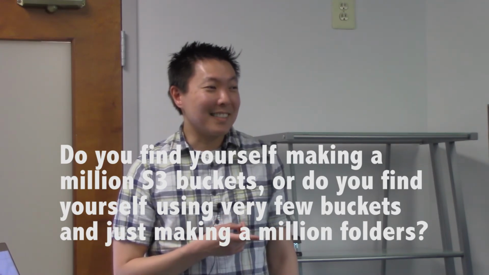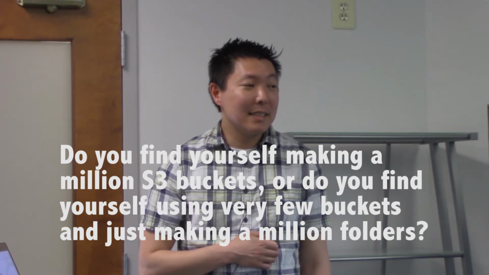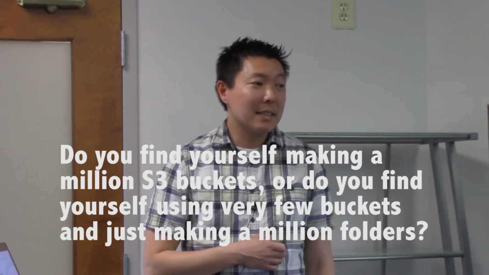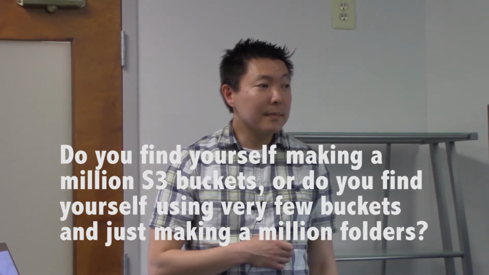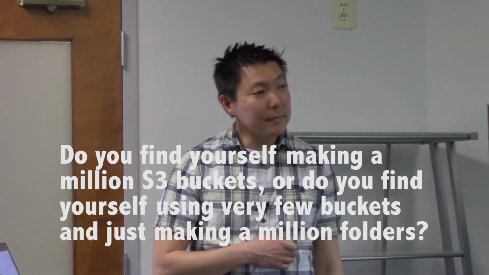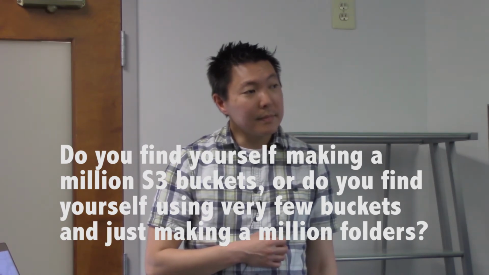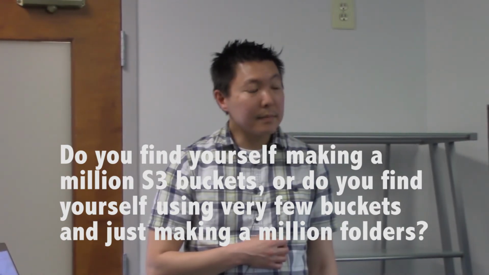Dan, any thoughts on that? With bucket permissions and folder permissions, you can set permissions on individual folders just as you would for a bucket, so it doesn't really make a difference in that case. But buckets have to have globally unique names, while with folders it doesn't matter because it's already inside the bucket. So you have more flexibility in naming inside the bucket.